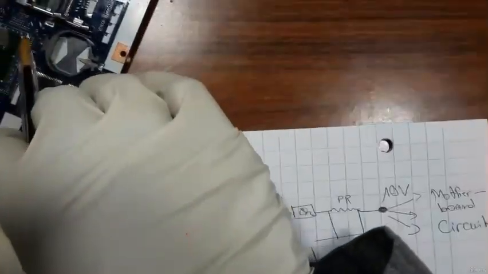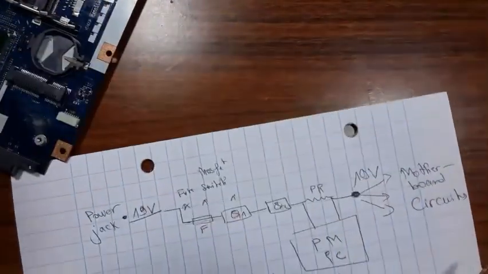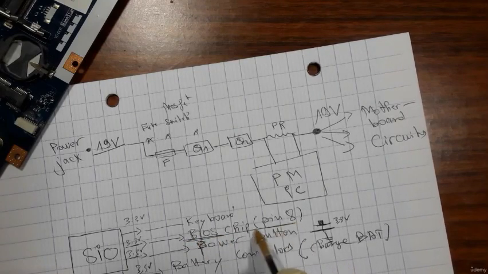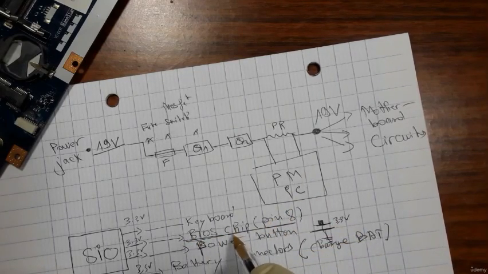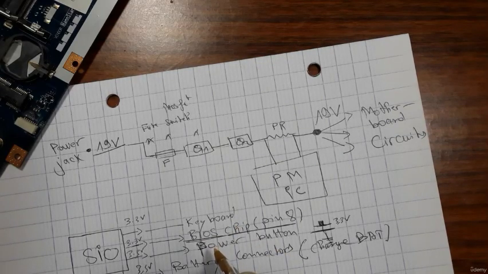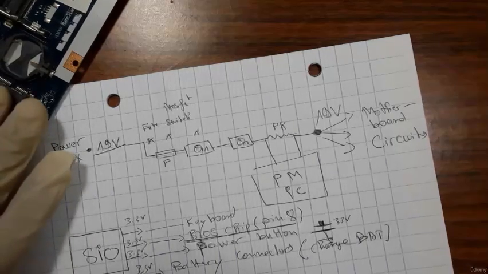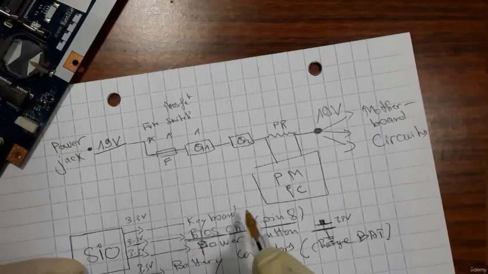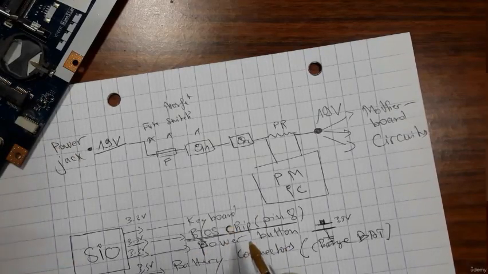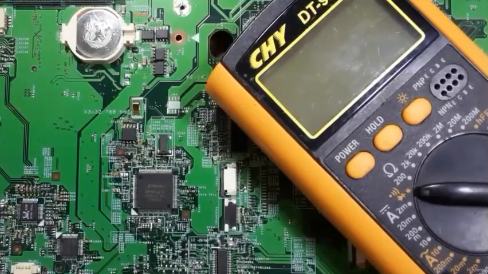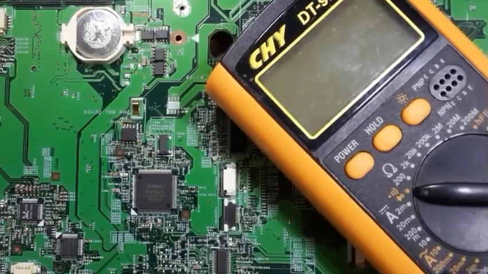But for this motherboard that we have seen, the problem is here. We don't find 3.3 volt in the BIOS chip. Means there is a problem in the power rail of the BIOS chip. So the problem for this motherboard is that the BIOS doesn't get 3.3 volts. Okay, so let's check the CPU input output IC.